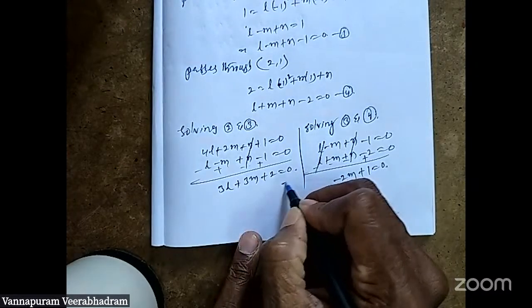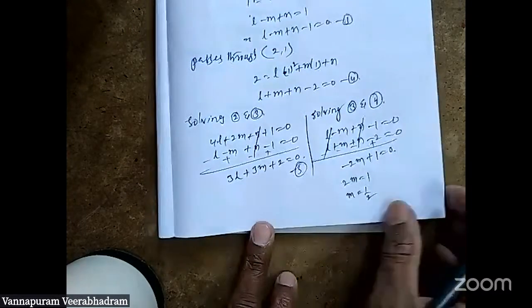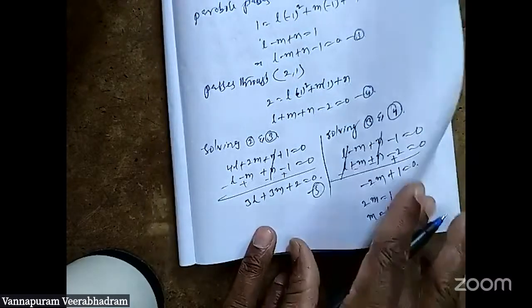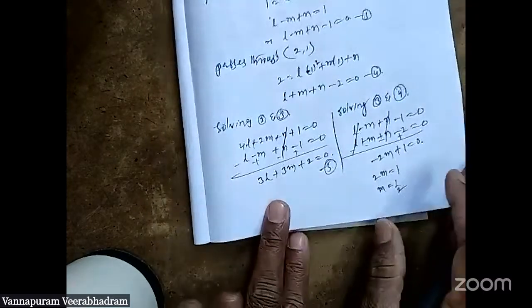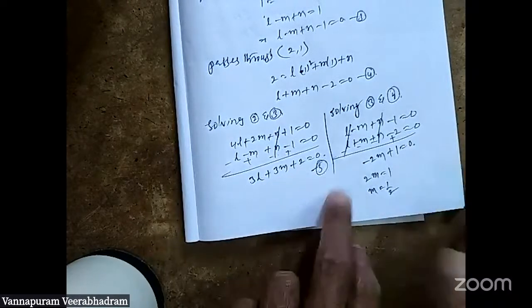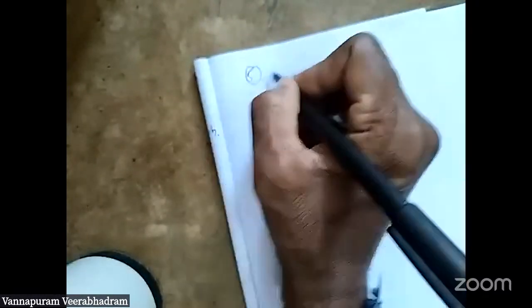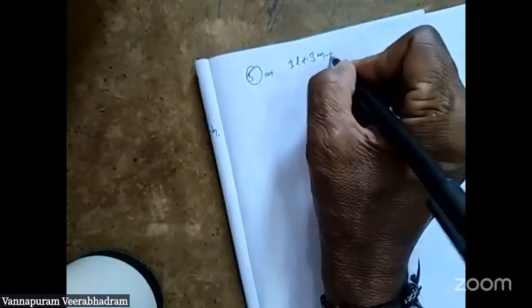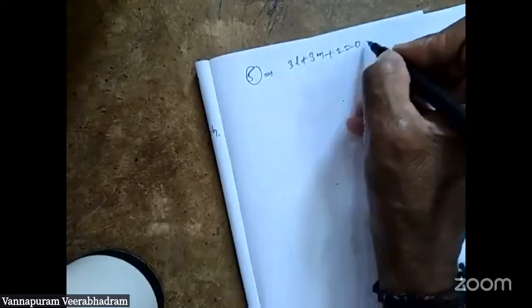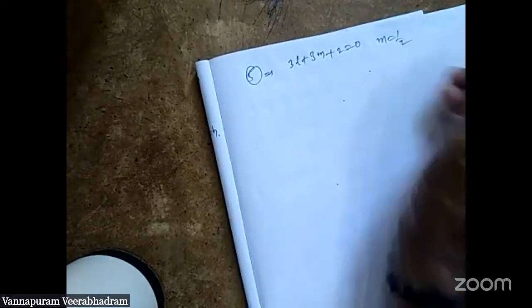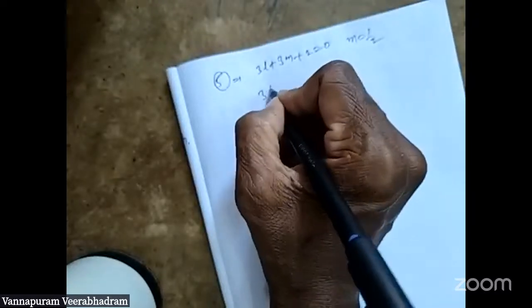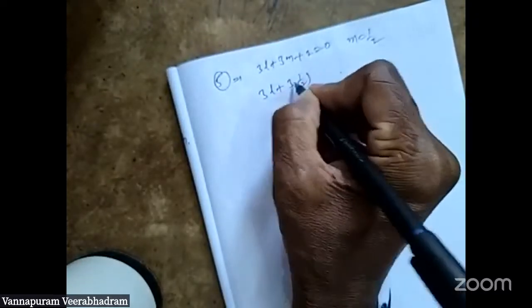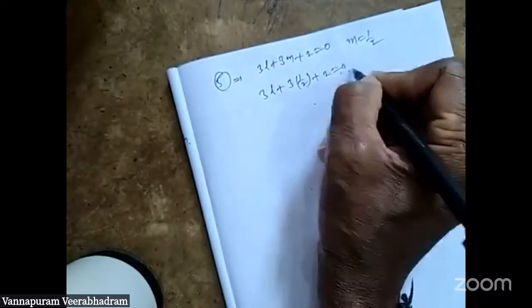Take it as equation 5. So from 5, that is 3L plus 3M plus 2 equal to 0. Now substitute M equal to 1 by 2: 3L plus 3 into 1 by 2 plus 2 equal to 0.